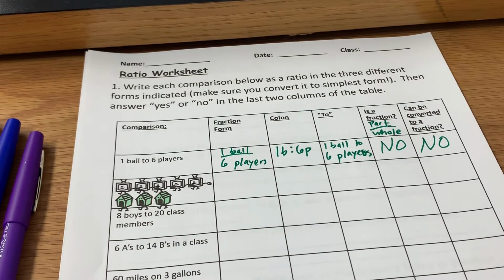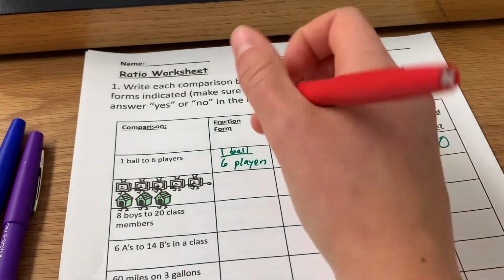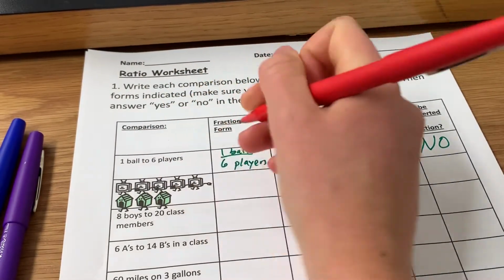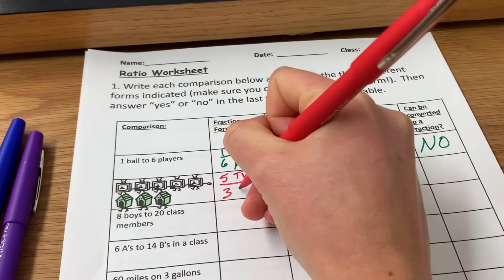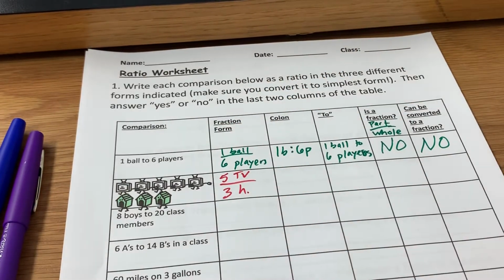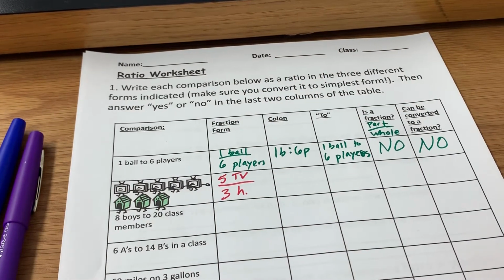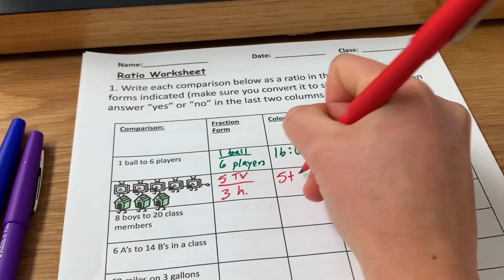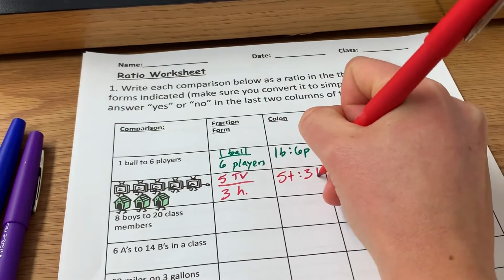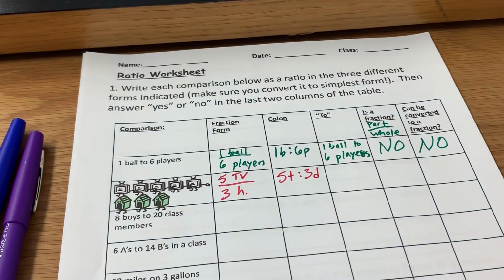Okay, this next example is interesting because we have walking TVs and walking dog houses. So we have, let's see, 1, 2, 3, 4, 5 TVs to 3 houses. I'm just going to put H for houses. I could put DH for dog houses. Colon form would be 5 TVs to 3 dog houses, D for dog house.